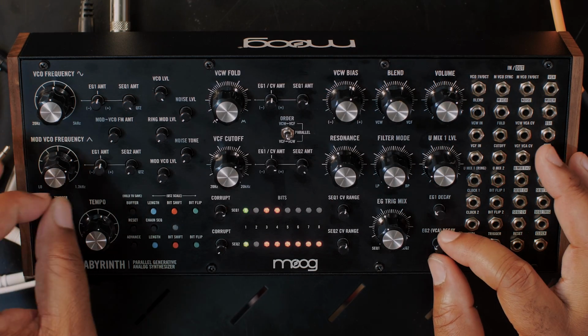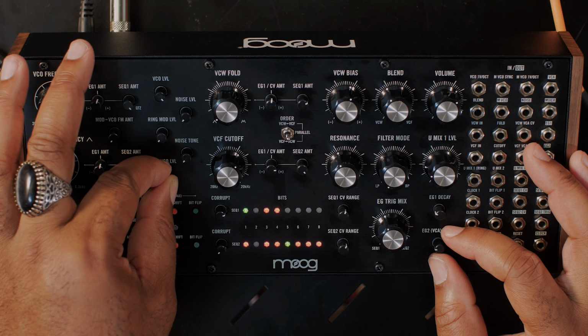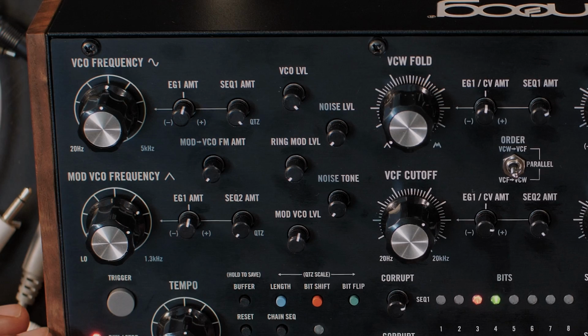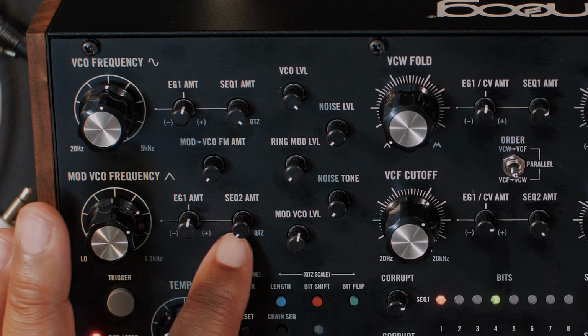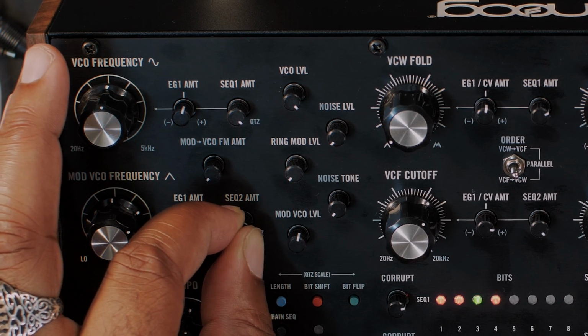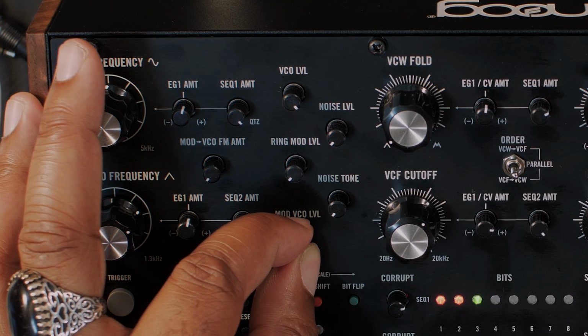Let's increase this mod VCO. I turned the sequencer 2 amount all the way to the left so we could hear it just coming in unquantized.